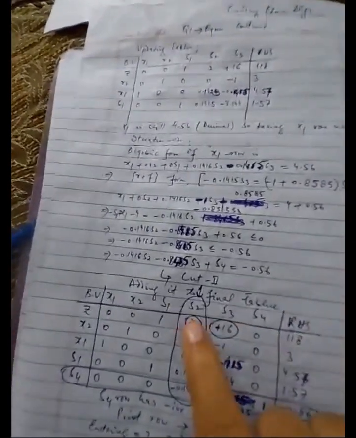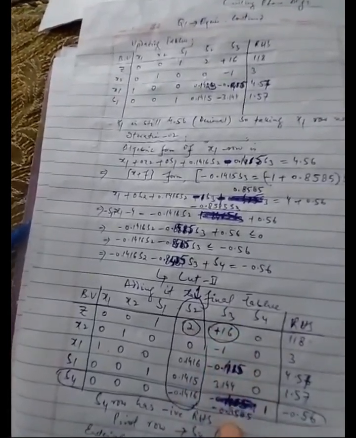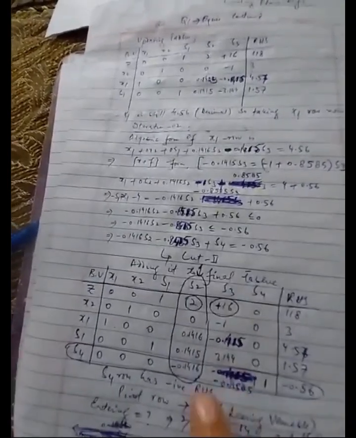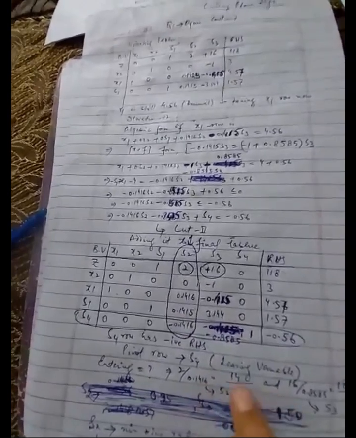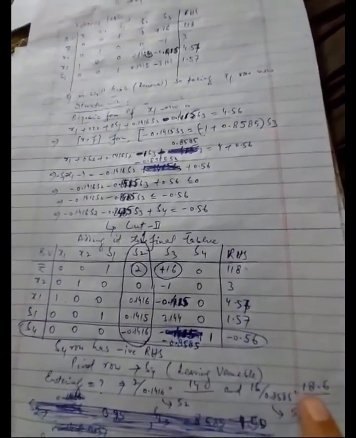This is the second iteration. Now again we divide 2 by 0.1416 and 16 by 0.8585. We get the value for S2, which is 14, and it is less than that for S3, which is 18.6.